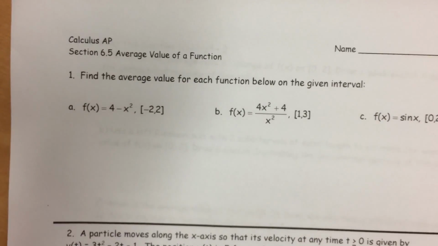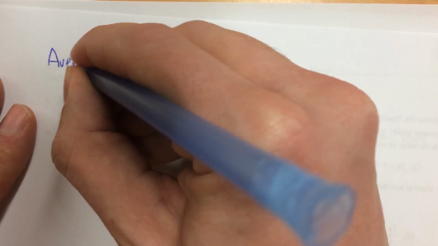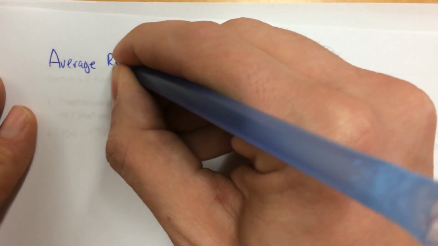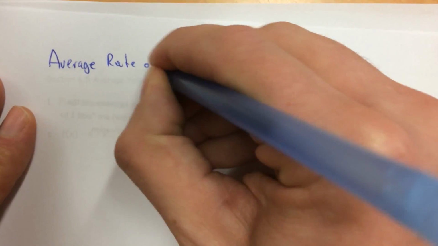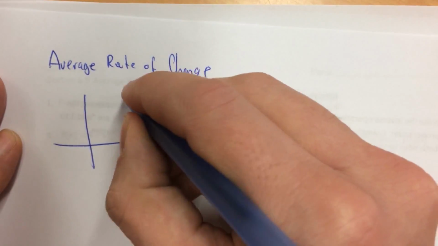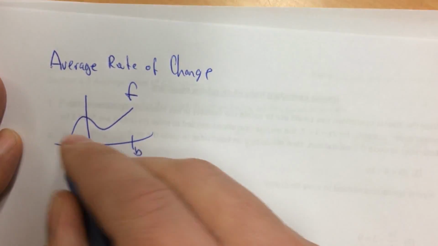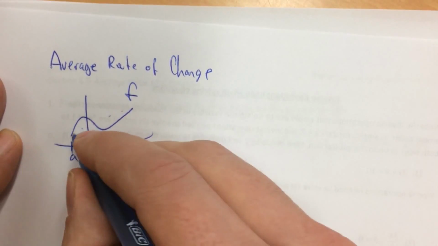All right, in homework 4.7, you're finding the average value of a function. And before we get started on problems, let's make sure we all understand that there are two different average values we found. The average rate of change of a function. So if there's a function, the average rate of change between a and b is, on average, how much was it going up by?